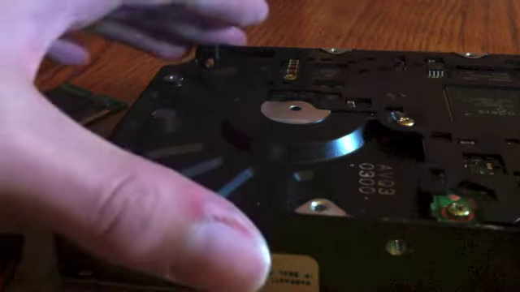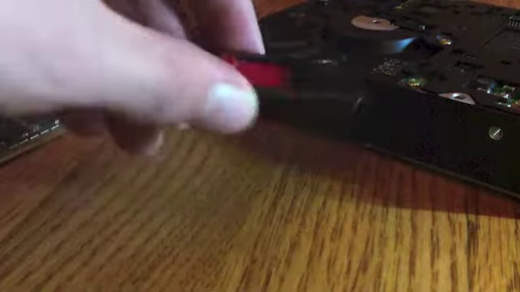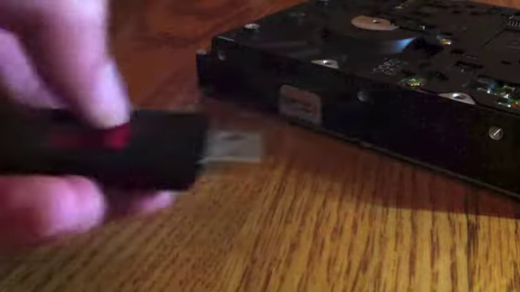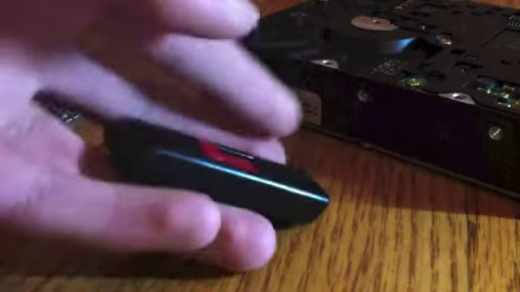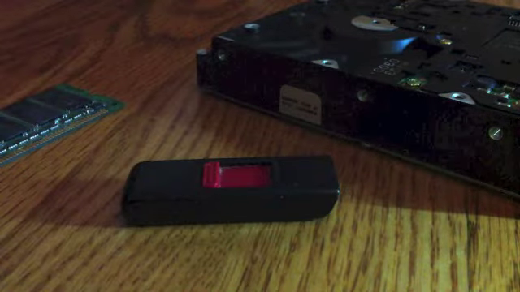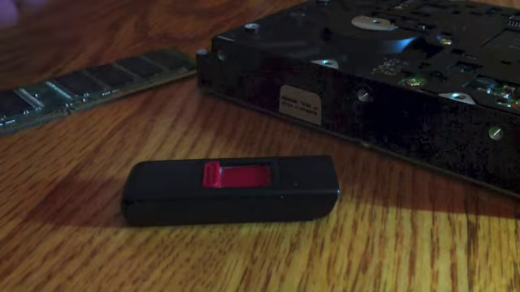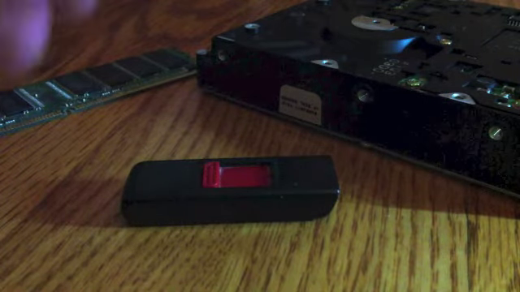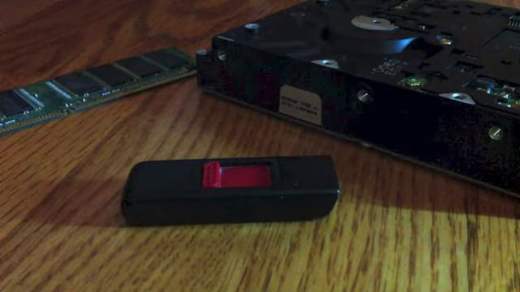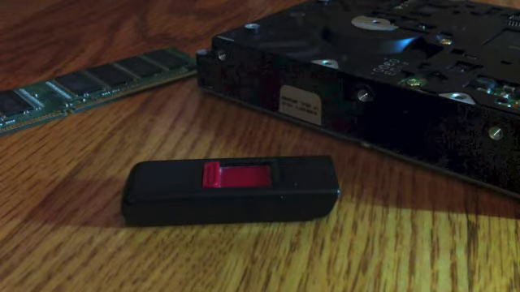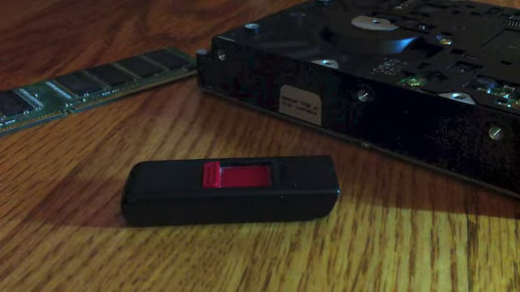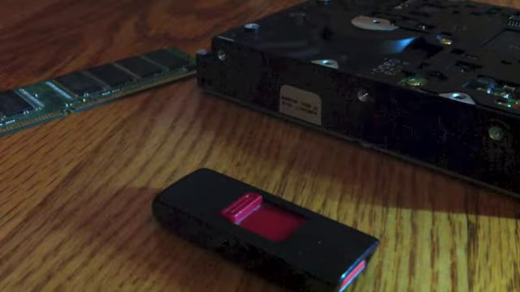Now, its close relative, the flash drive, is much newer than the hard drive. It can plug into USB ports. They're small, pocket-sized. They're usually small and pocket-sized. They can be bigger, but they're usually very tiny. These things can range in size from a few megabytes to up to like 1 or 2 terabytes. And so this one is like 8 gigabytes.